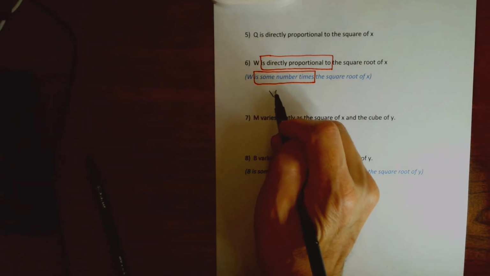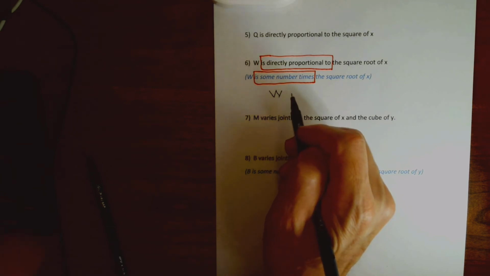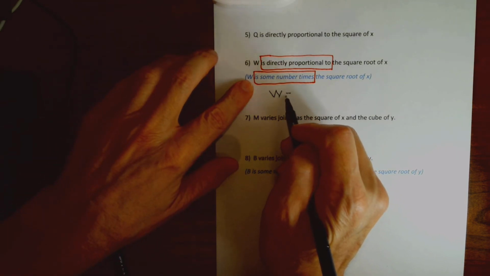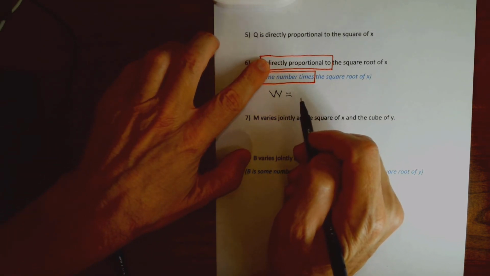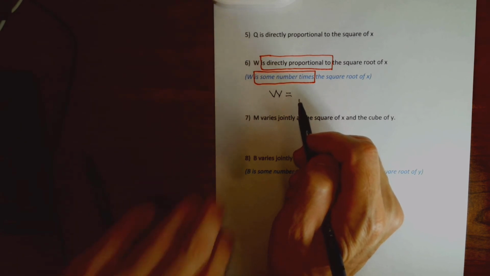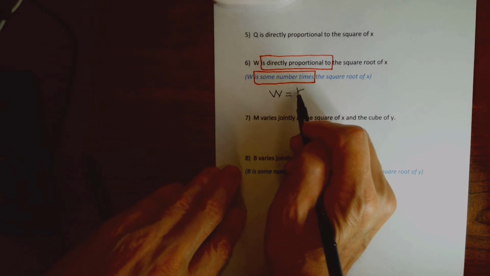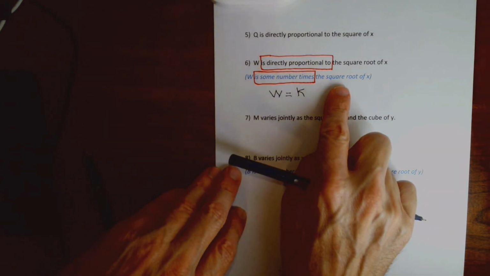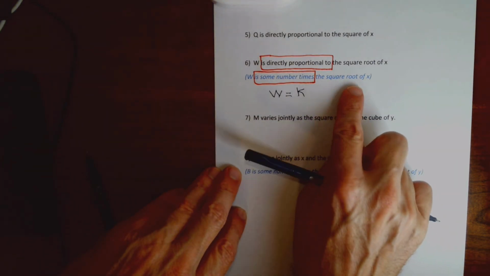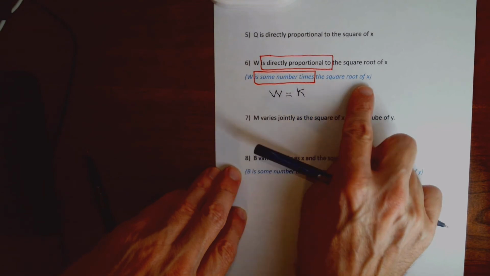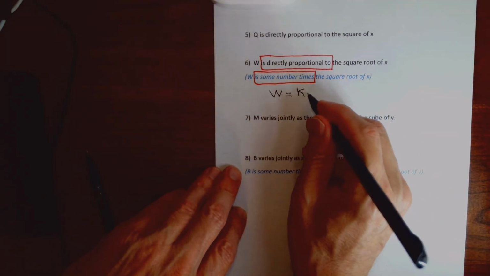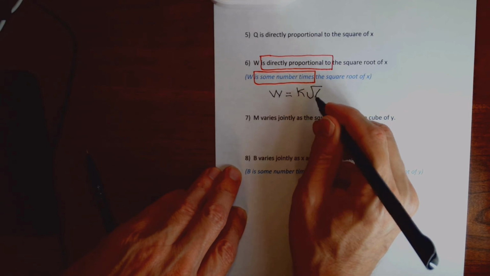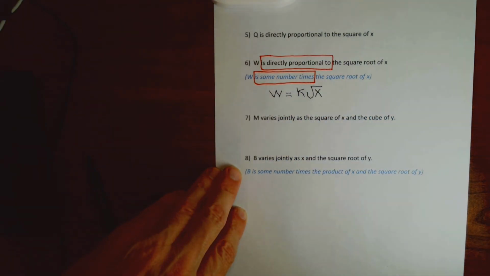So let me make my equation. I'm going to write the variable w. The "is" is going to give me an equal sign. Because it's directly proportional, I'm not going to get a fraction. I'm going to get a k times whatever words give me the extra symbol. What's going to be multiplied by the k is the square root of x. I'm just going to put x under a square root symbol. And that's all there is for 6.